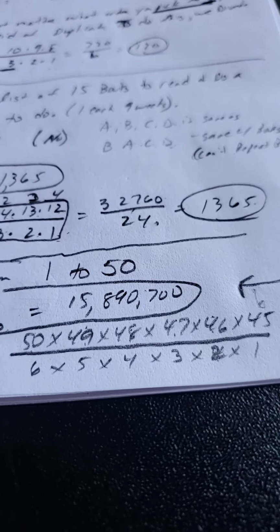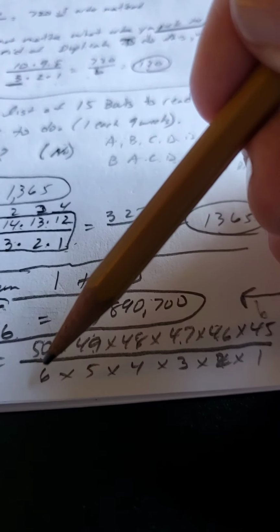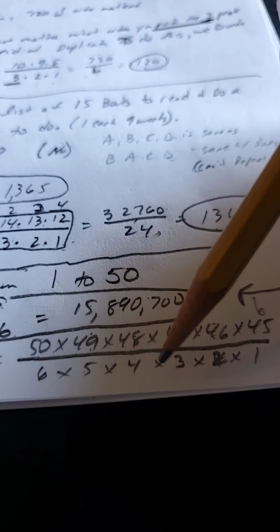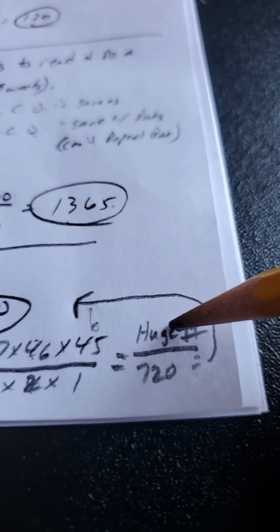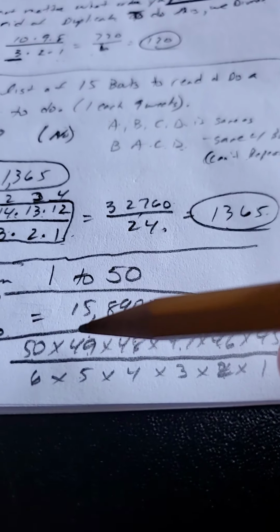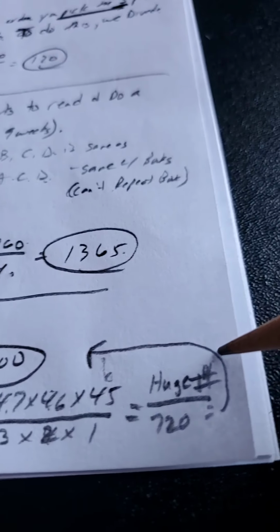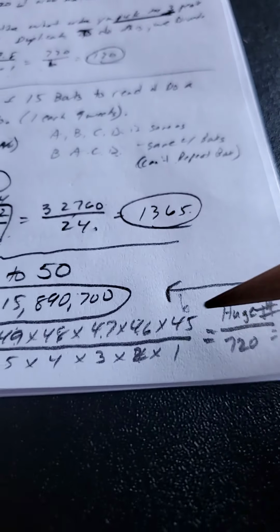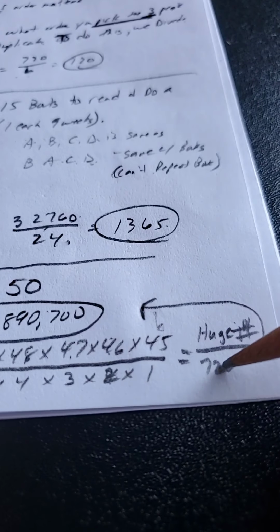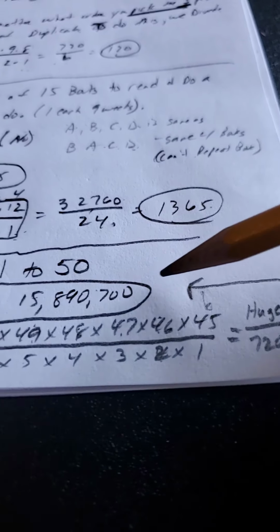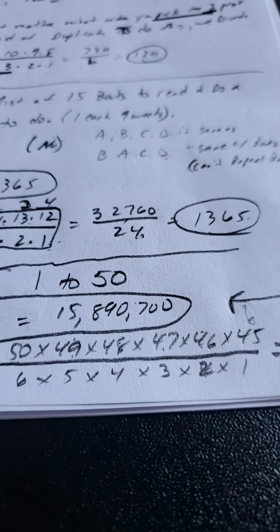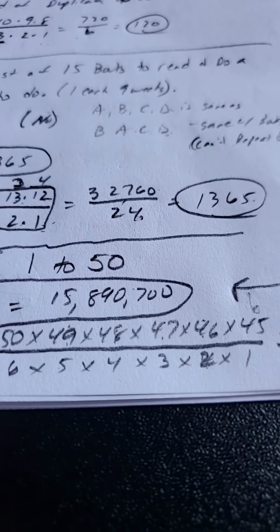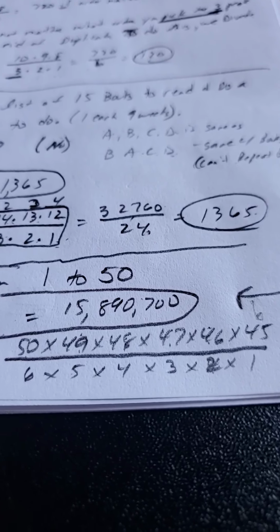Well, because we have duplicates of 6 numbers, you would divide by 6, 5, 4, 3, 2, 1. You would have a huge number. I couldn't even write it on here. 50 times 49 times 48 times 47 times 46 is a massive number. But to get rid of the duplicates, I would divide by 720, and that would give you an answer of 15,890,700. Okay, I'm going to do a second video, since this is already at 12 minutes, to do page 2.